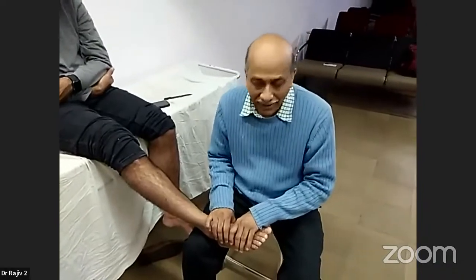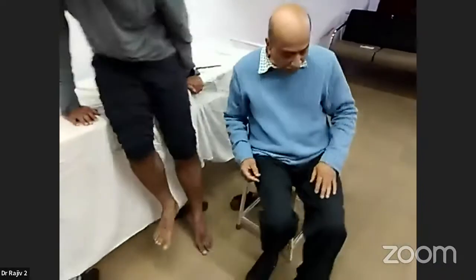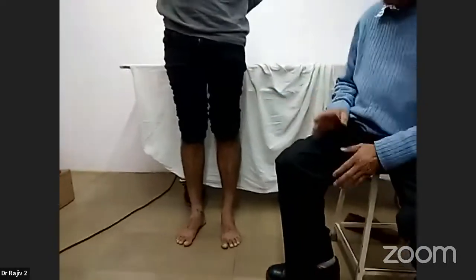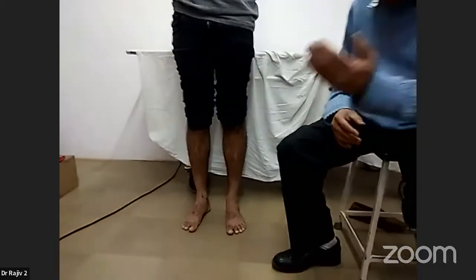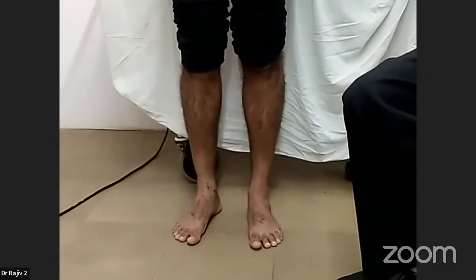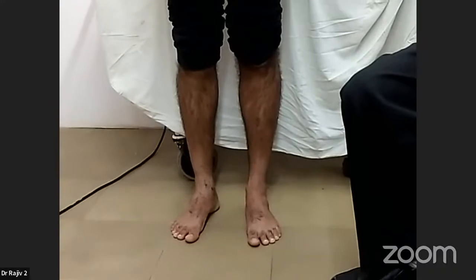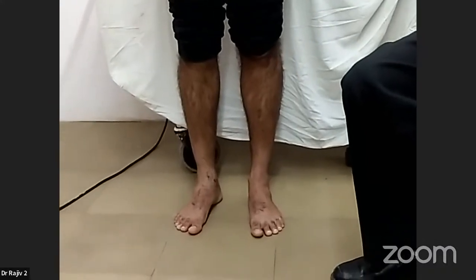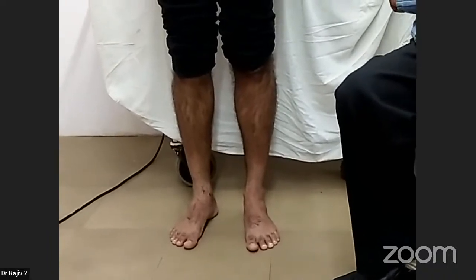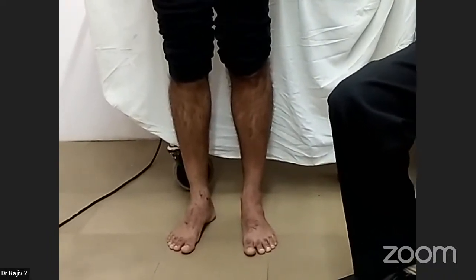Now you want your patient to stand and you want to evaluate him in the standing position. Go a little back. Yeah, stand. So in a standing position, you need to move all around the patient. In a standing position, you look for the alignment of the foot and ankle vis-a-vis the knee and hip. You look for the alignment of the midfoot and forefoot vis-a-vis the hindfoot. You see the patient from the front, you see the patient from the back, so that you are able to appreciate varus or valgus.